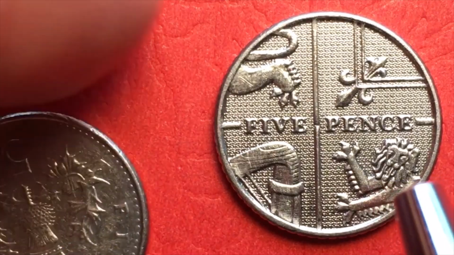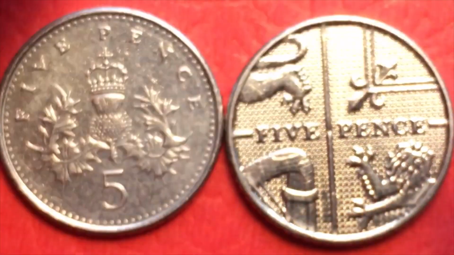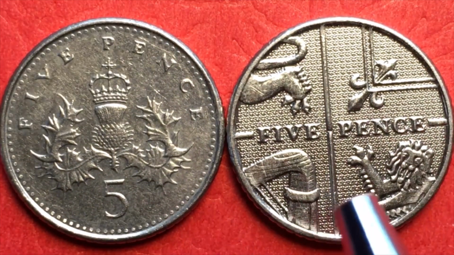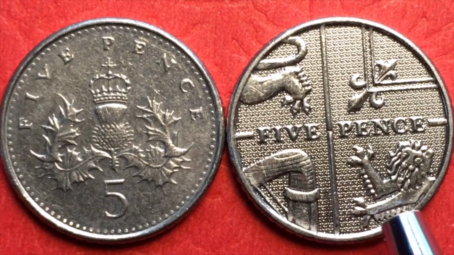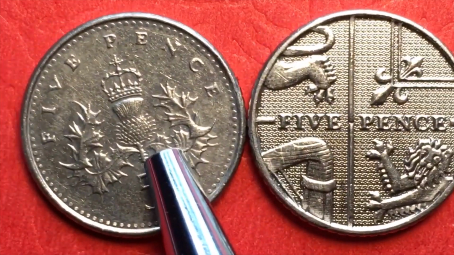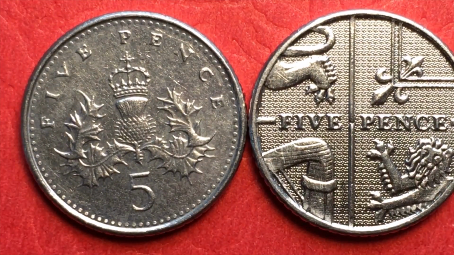This is that funky series of coins they made where each coin was a different part of the British shield, and all of the shield is available on the pound coins, but the other coins, the 5 pence, 10 pence, 1 pence, or 1 penny, they all have a piece of the shield in the 20p.